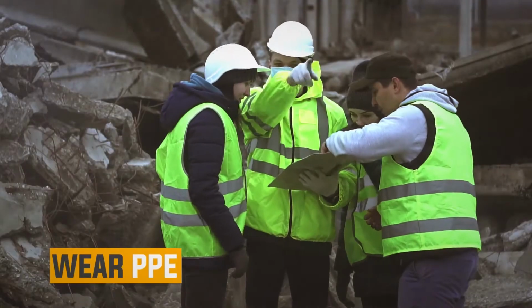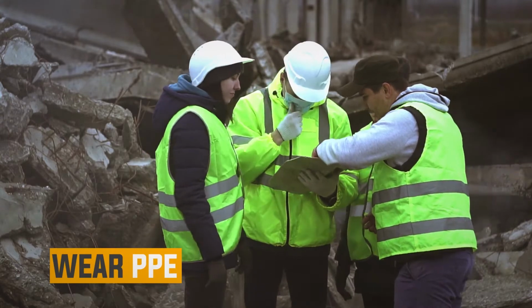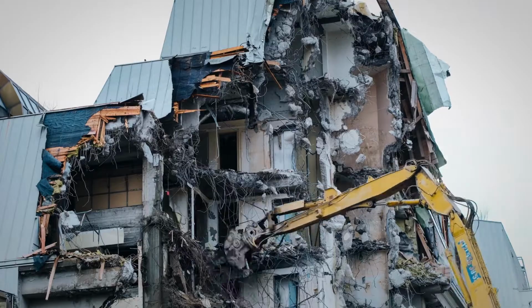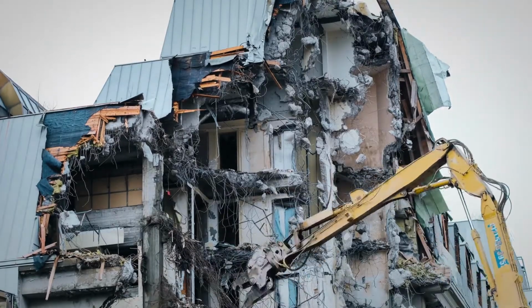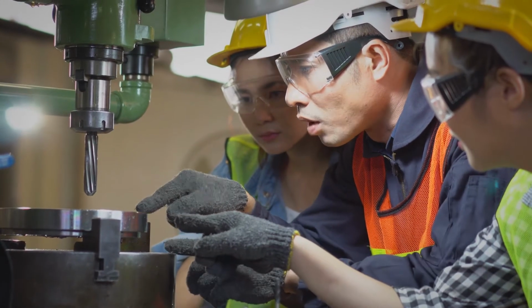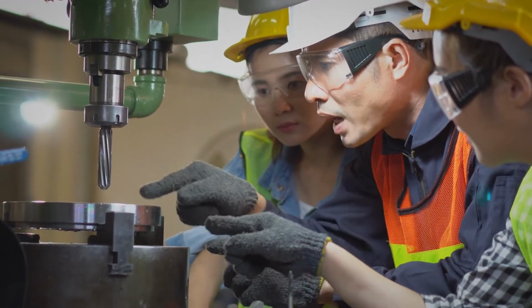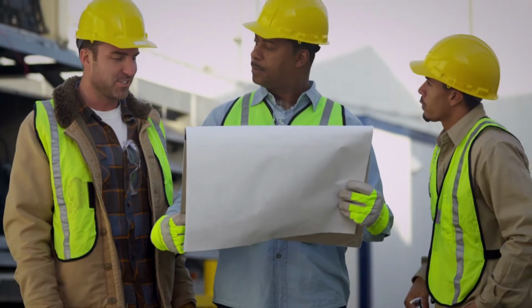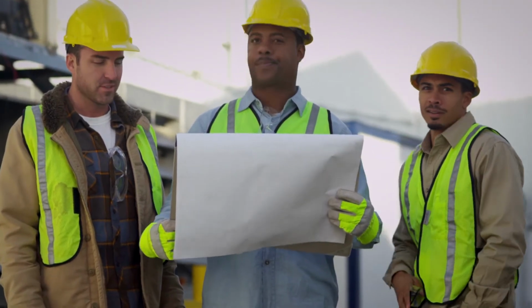Wear personal protective equipment, and training requirements. OSHA construction standards require the employees to receive proper training. Employers must provide this safety training in a language and vocabulary their workers can understand. Now that we know the demolition process, let's talk about the 2 methods of demolition.